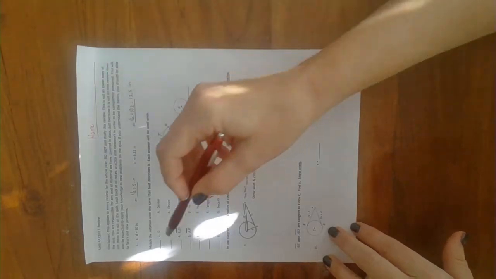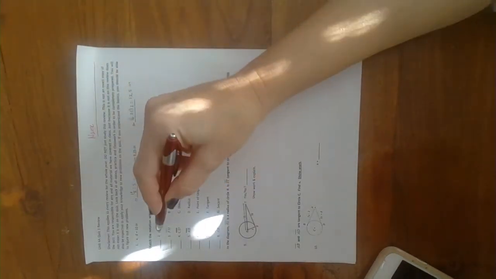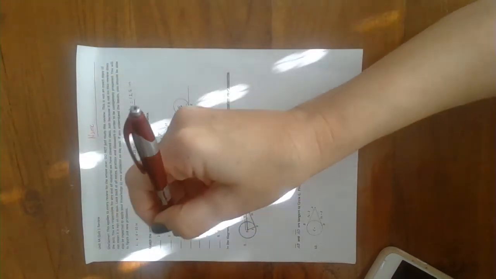The next problems have to do with vocabulary, and you will find that there is vocabulary on the test. It can be pictures, it can be the actual definitions, and you have all of these in your packet, as well as, I think, an answer key online and a video that explains them. The first one we're going to go through: point D is indicated just by the letter D, and that is a point of tangency.